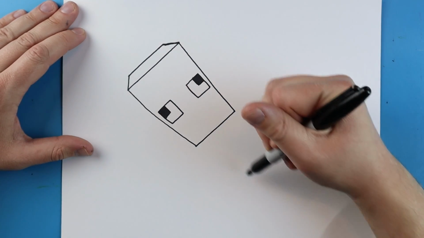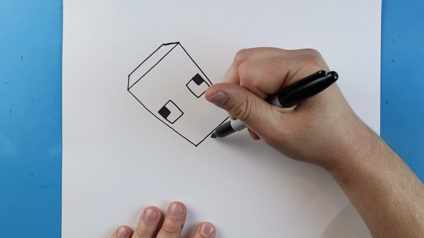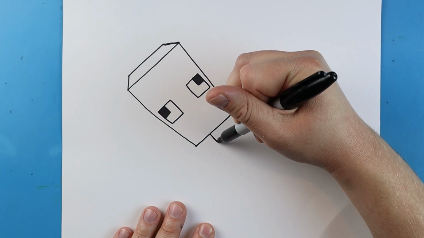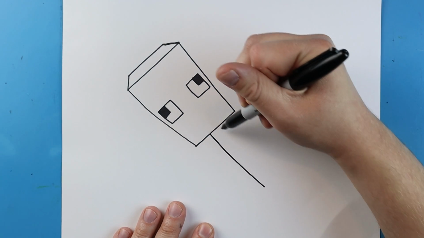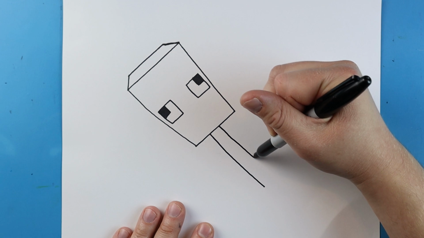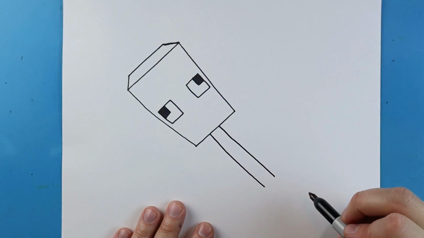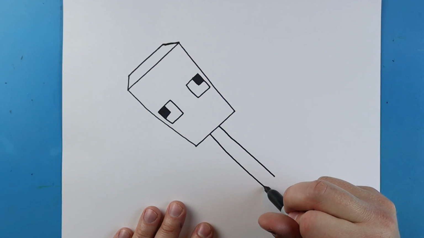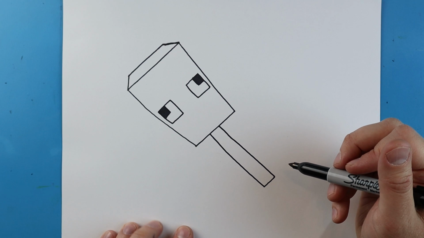Now starting here, let's begin with the first tentacle. So the first one's going to come straight down. What we want to do is draw a line that's going to come down, and then we're going to make another line that's going to come down here with a little line across.